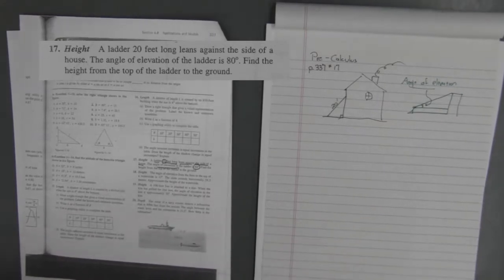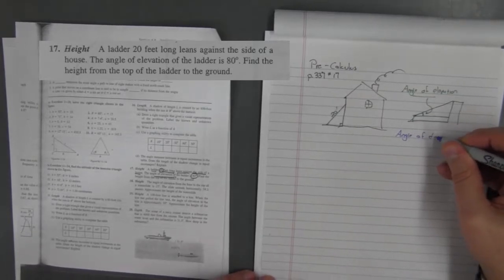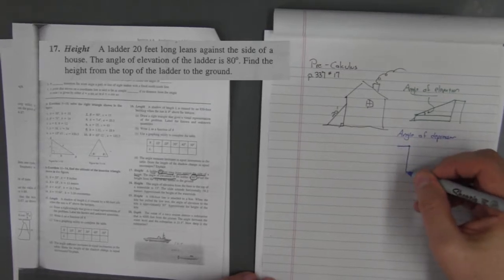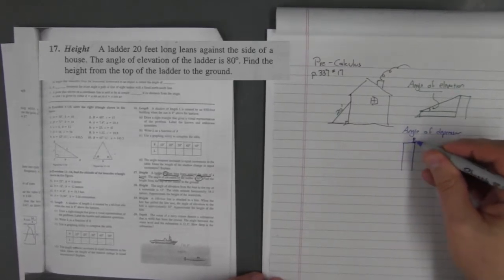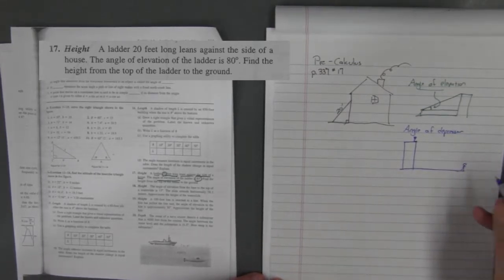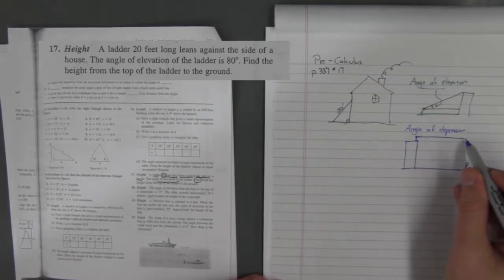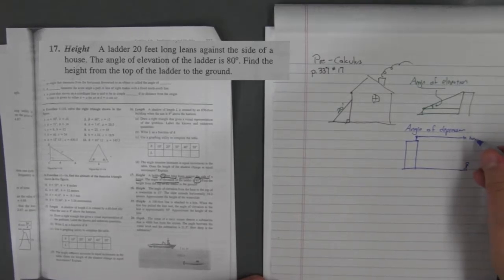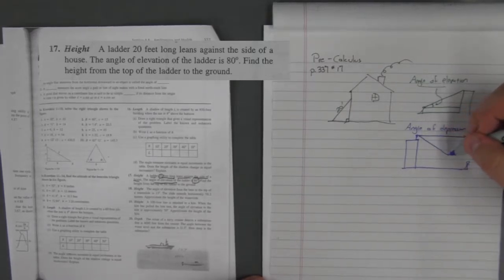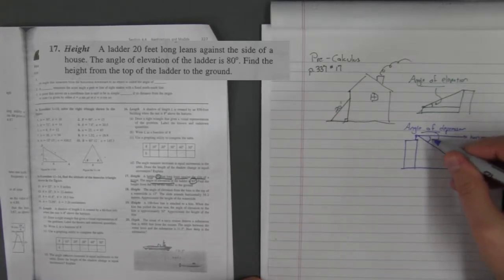The other thing I can have that's good to know is the angle of depression. So angle of depression means this time I'm standing on top of the building. So I'm up here, I'm going to make myself a little smaller. I'm standing on top of the building, and I'm looking at somebody standing down here on the ground. So my angle of depression means it's also from horizontal. So if I was just looking straight out at the horizon, so that makes horizontal because I'm looking at the horizon, then I measure the angle going down to where this person is standing. So this angle right here, that's the angle of depression.